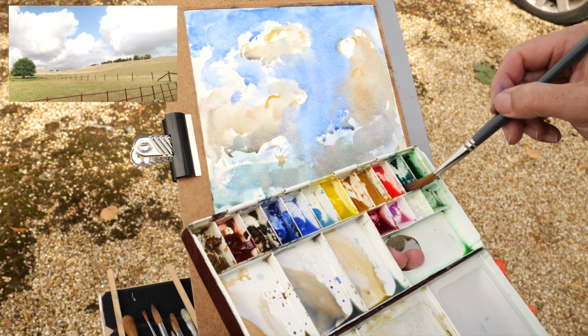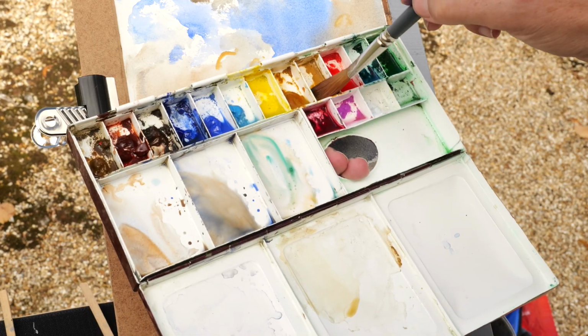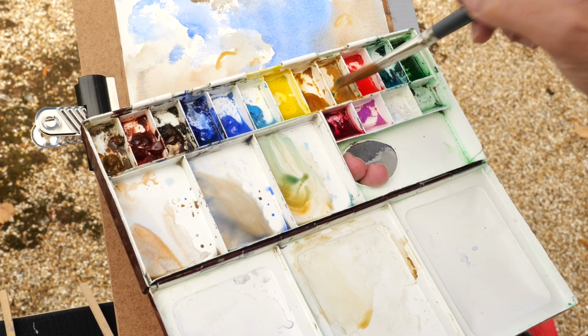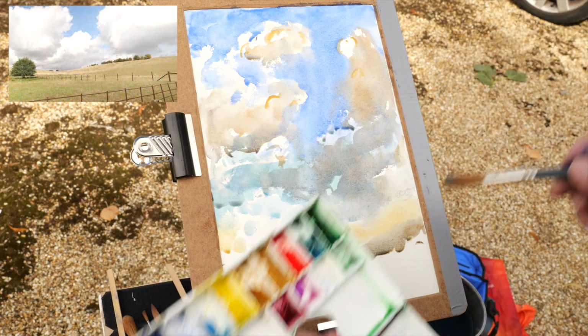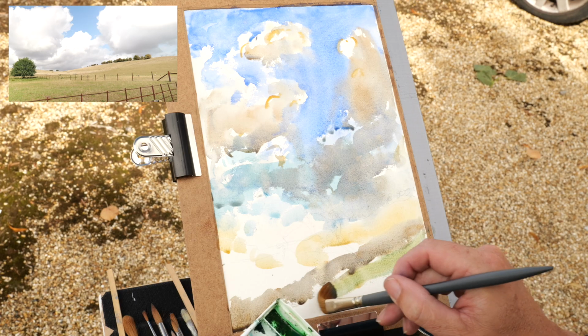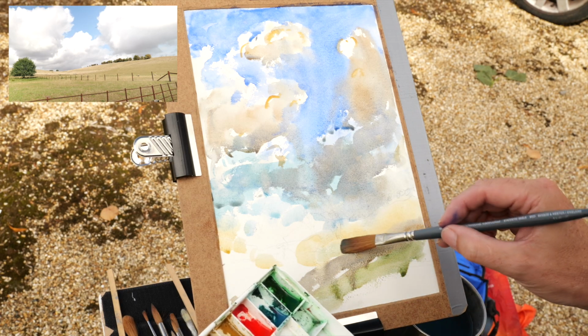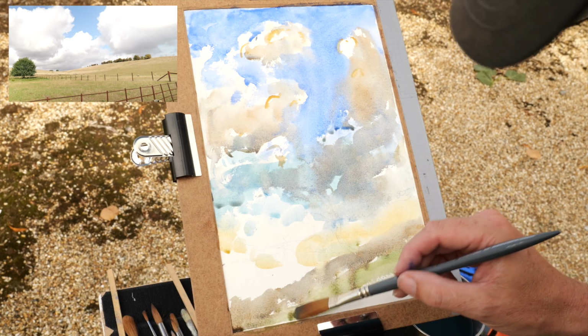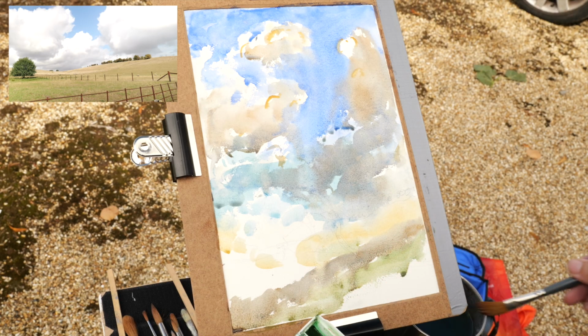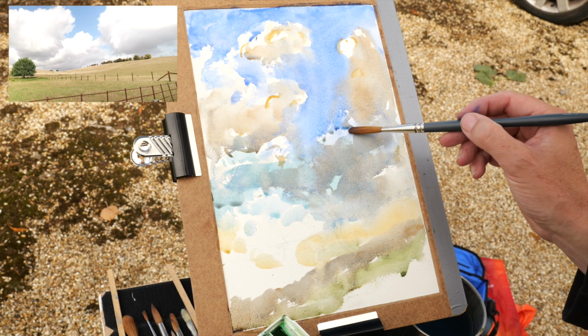So now it's going to go a bit more green, so I'm going to get a greener shade, so a little bit of viridian and yellow ochre, and I'm going to add this into here and here. Just going to maybe get rid of some of those.